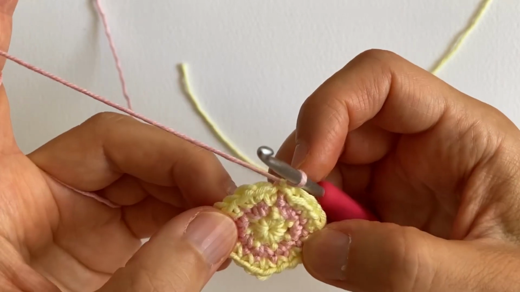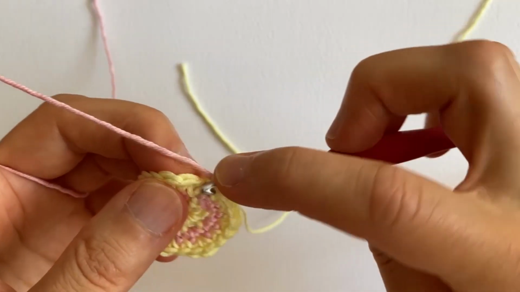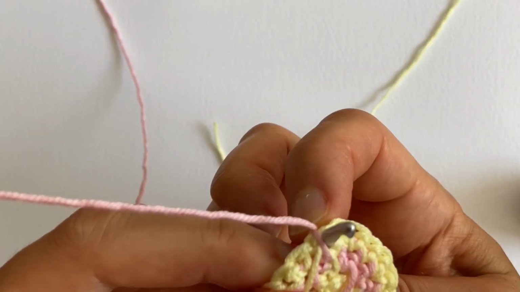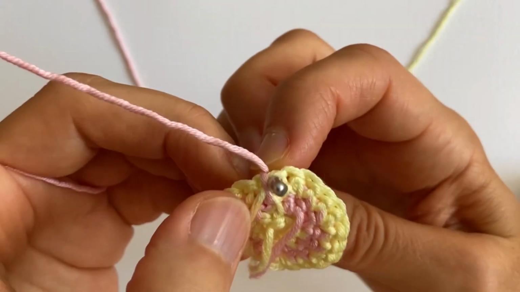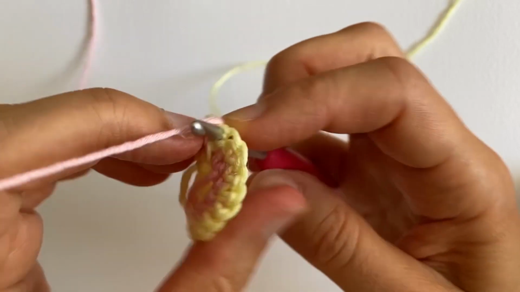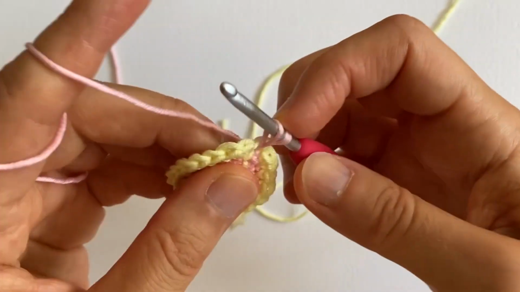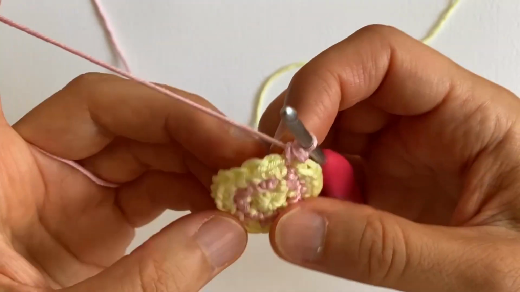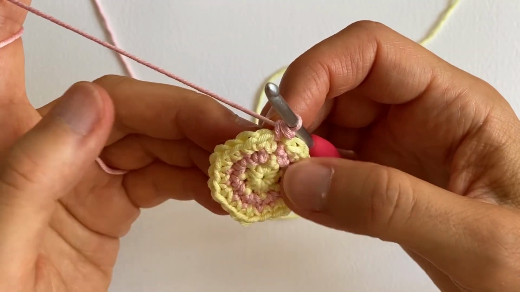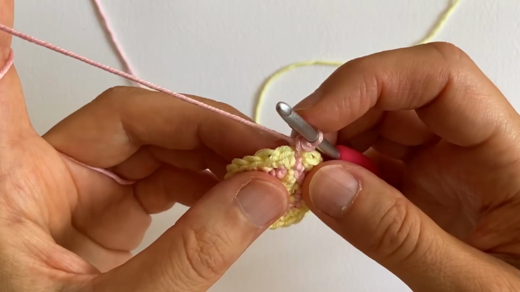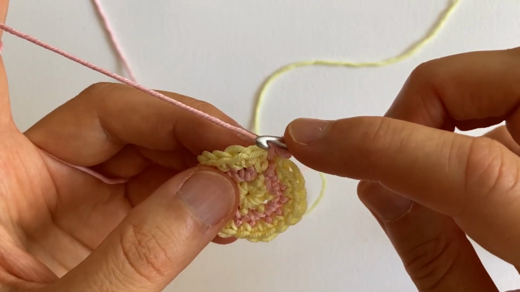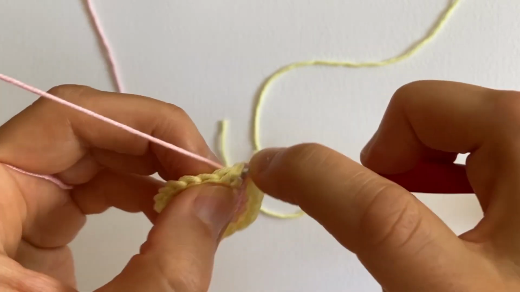And now in round 4 you will work 1 single crochet into the first stitch, and from here on sometimes you could split the thread, what is it called? I forgot. Again. Okay, so maybe I'm a little bit nervous. Then a single crochet again.